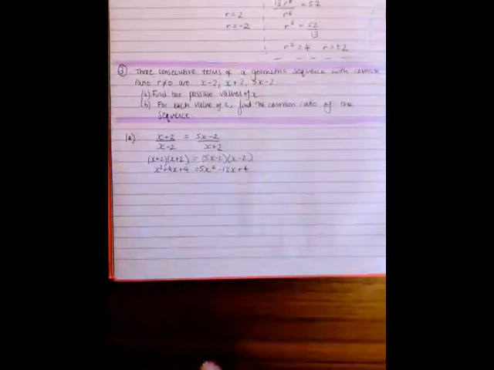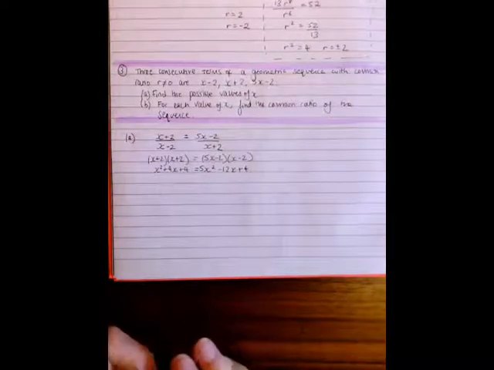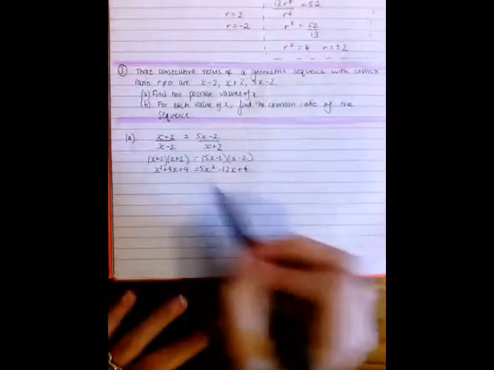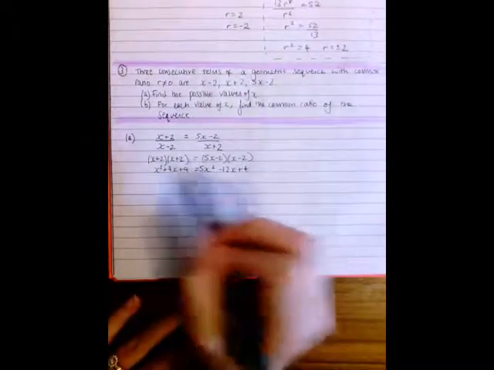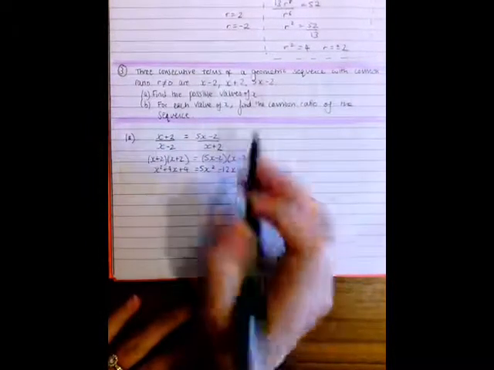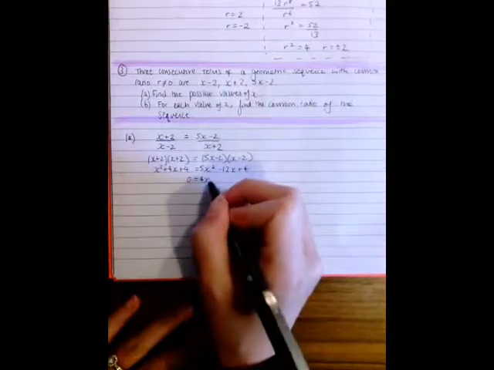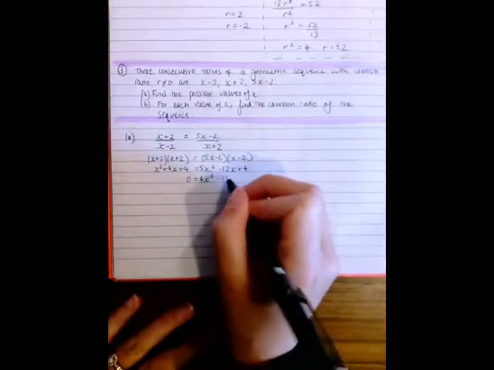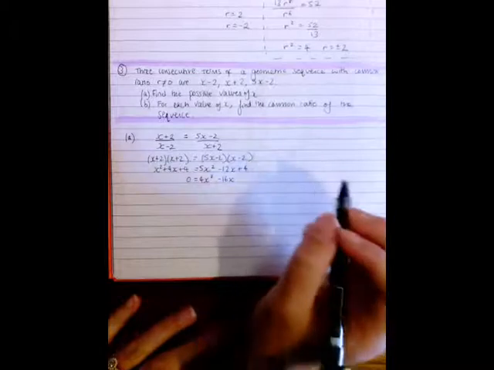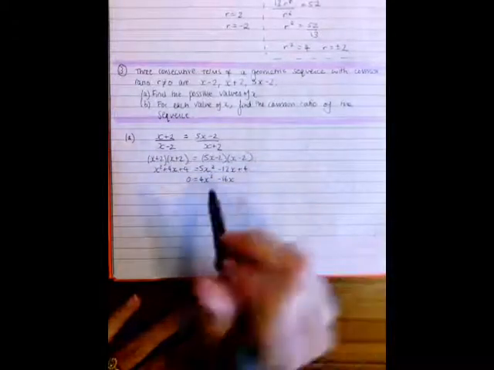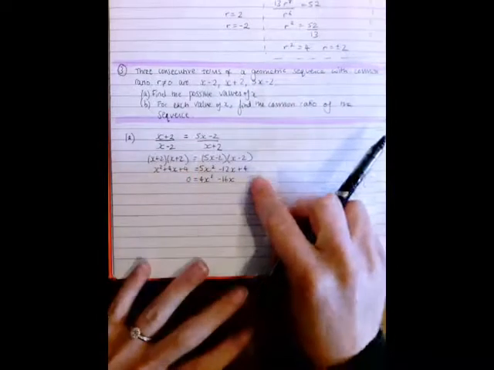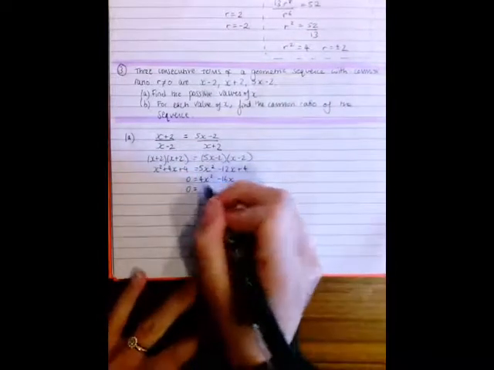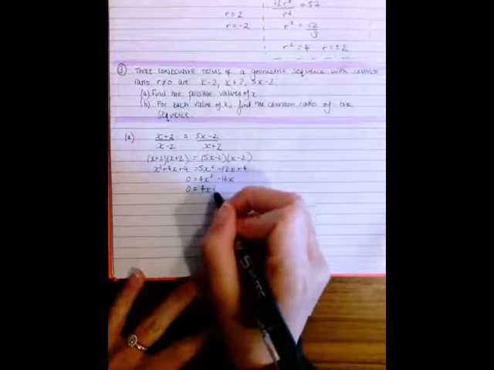Okay. And then rearrange to make it a quadratic on one side. So since I've got the 5x squared here, I'm going to take away all of these onto this side. So I end up with 4x squared minus 16x, and that'll be it actually, because the 4's will cancel each other out. So I could factorise this now, because they both have a common factor of 4x.